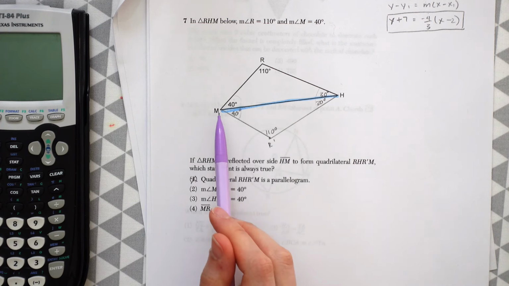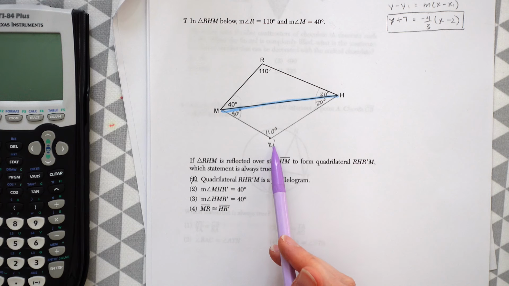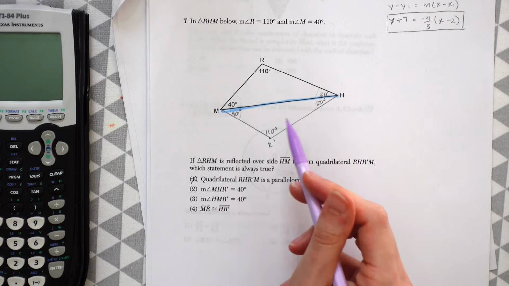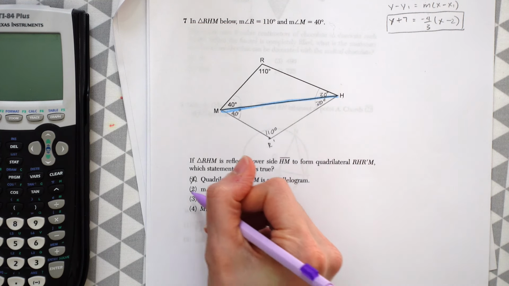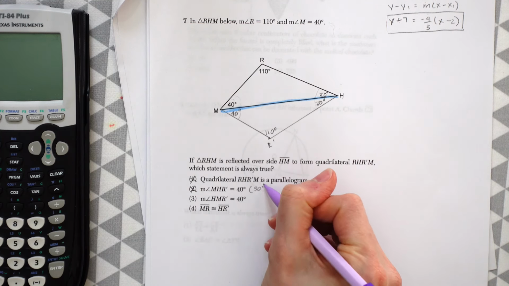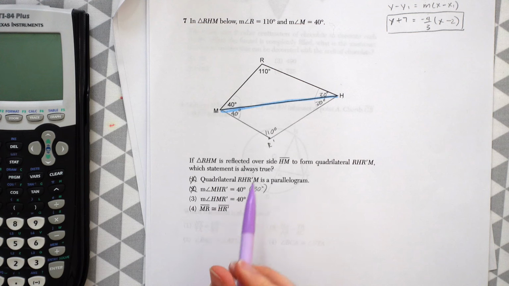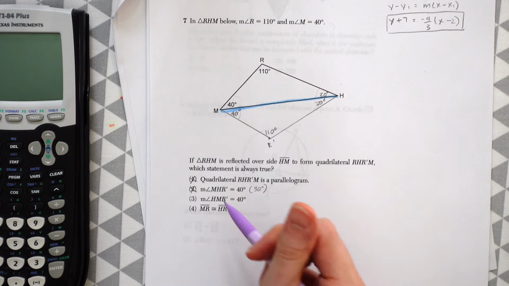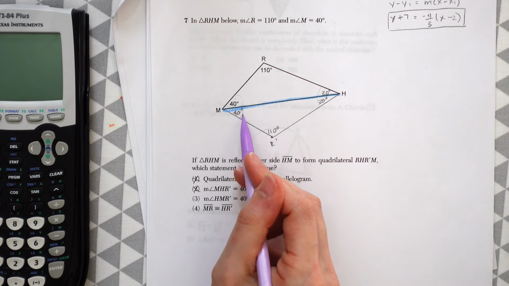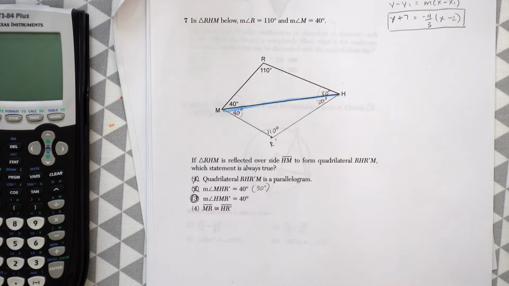Angle MHR prime is 40 degrees. So no, you could see here that it's actually 30 degrees, MHR prime. So no, this is 30 degrees. Angle HMR prime is 40 degrees. Yeah, HMR prime. So we're over here. This is 40 degrees. So that's going to be our answer.